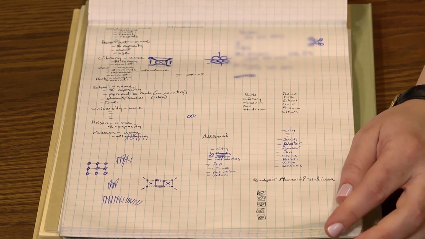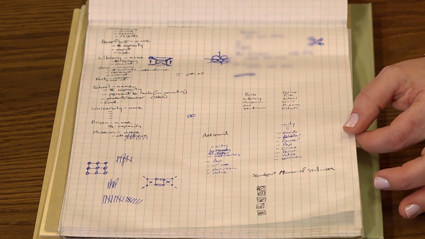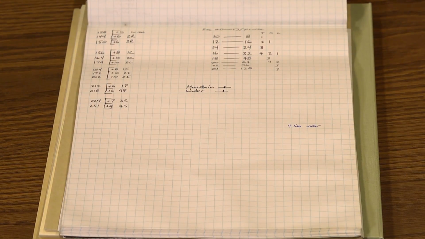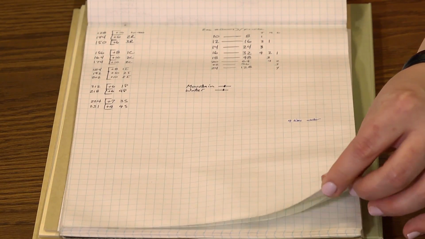Micro Sims. It's hard to know exactly, without going back and looking at it more, whether this is something within The Sims or a variation. I would have to go back and study it more to figure it out.